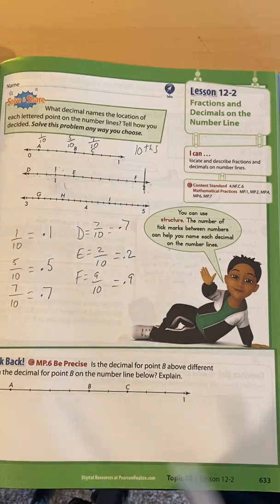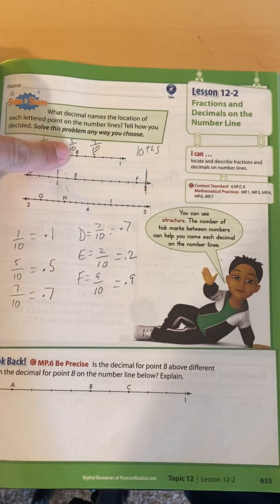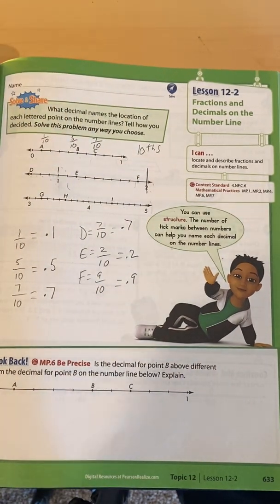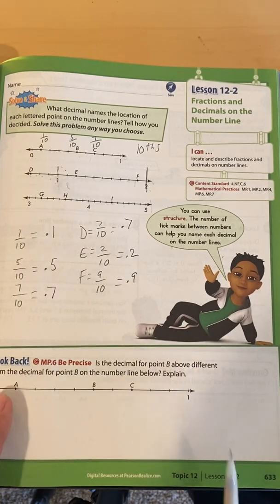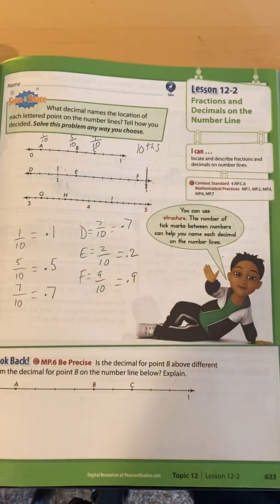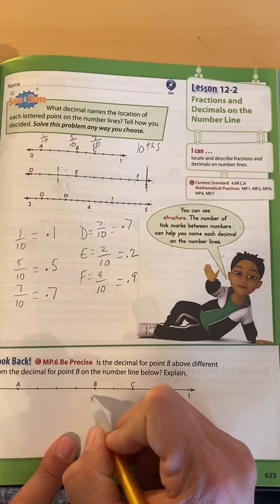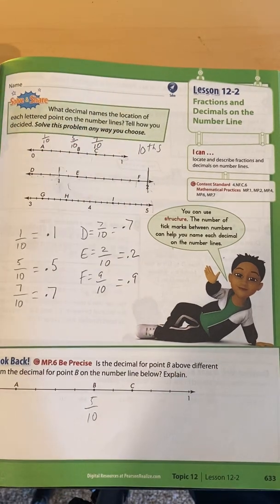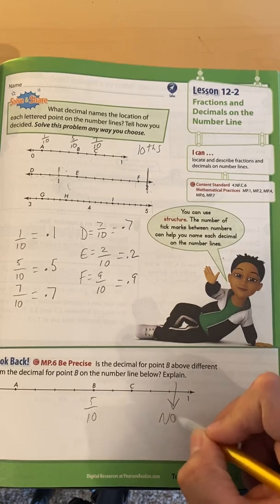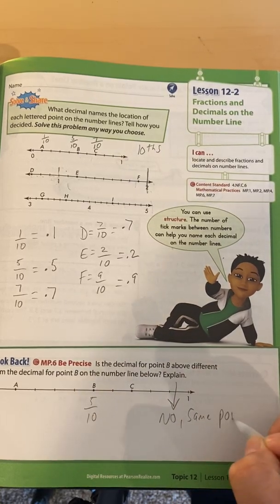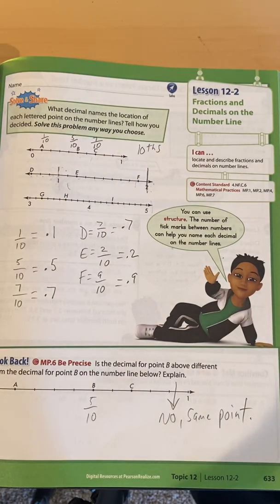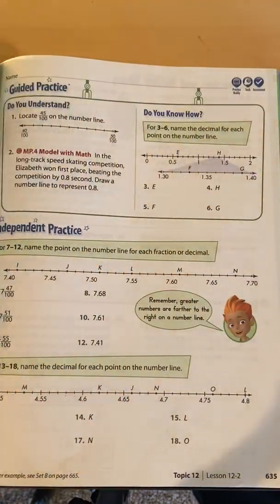I'm looking at this bottom one now. It says, is the decimal for point B above this one different from the decimal for point B on the number line below? Explain. Well, let's count this. 1, 2, 3, 4, 5, 6, 7, 8, 9, 10. Well, B here is at 5/10. Wasn't B up there at 5/10? Yeah. So the answer would be no, they're at the same point. 5/10 is the same as 5/10. They're equal. Okay. That's that.